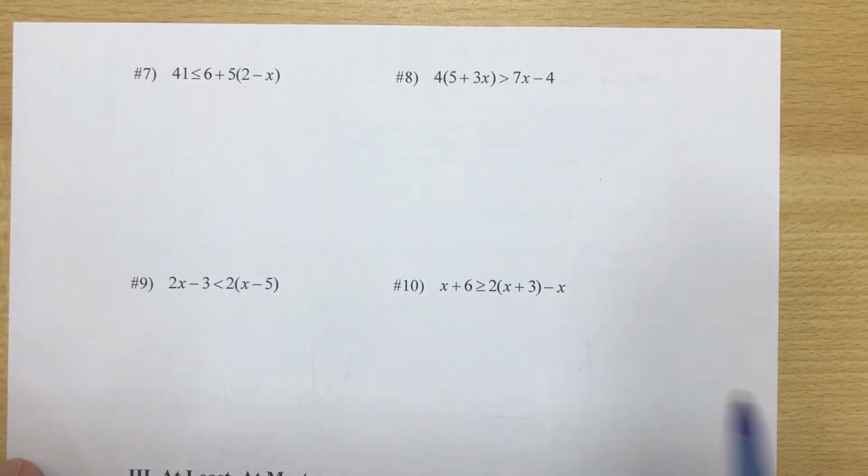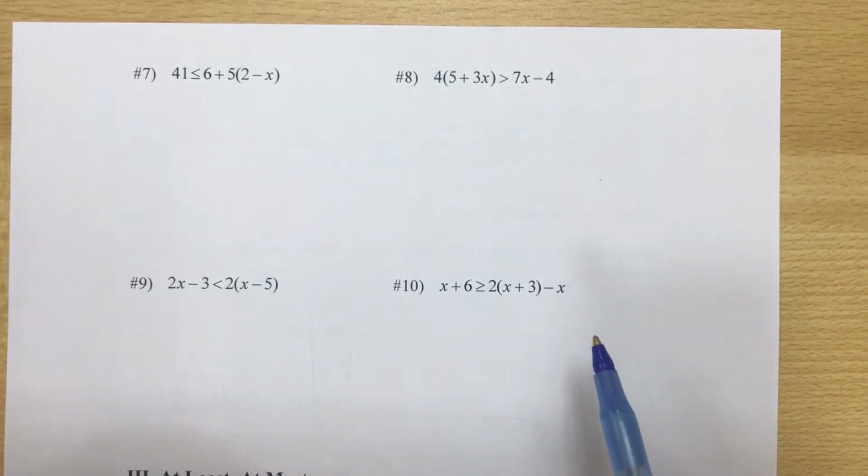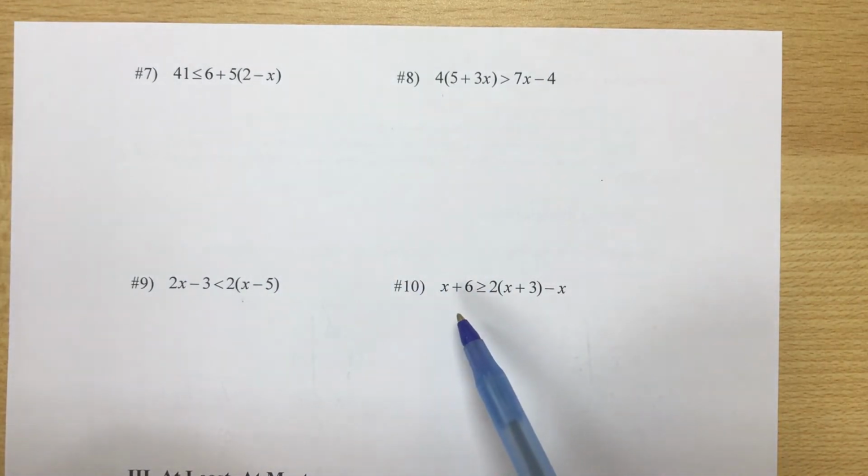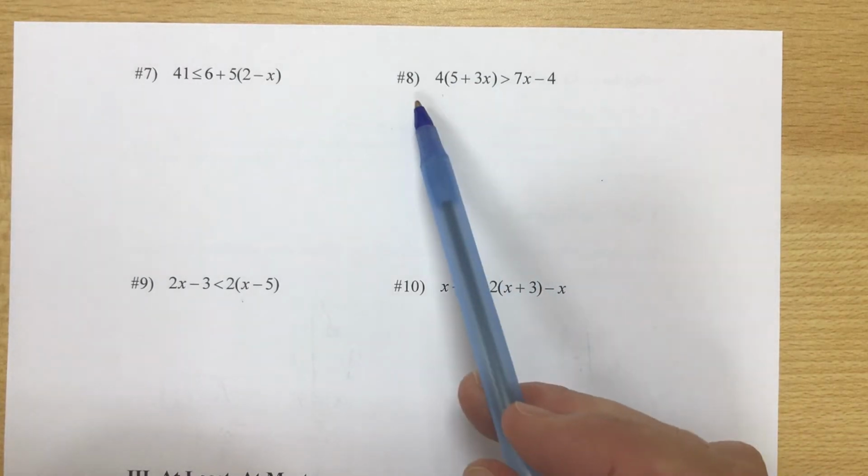Okay, so we're back here for part 2. We're on the back of the notes now. Now the inequalities get a little more complicated here on the back. Let's take number 8.